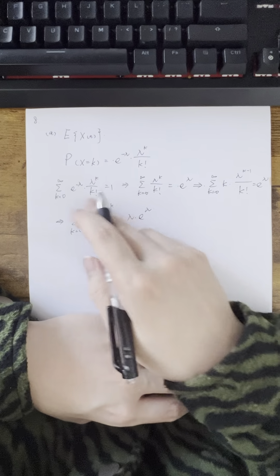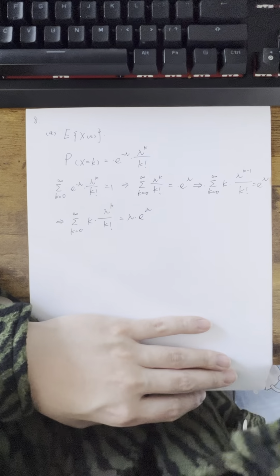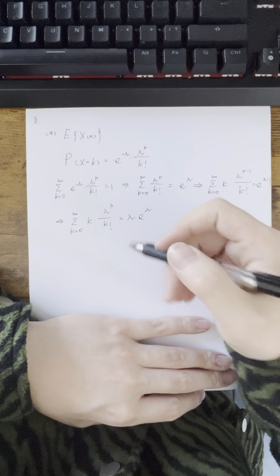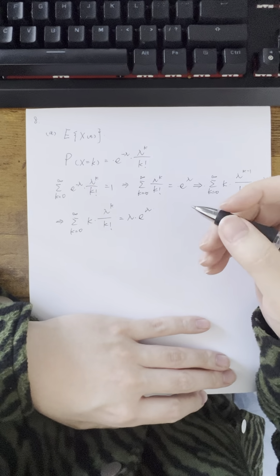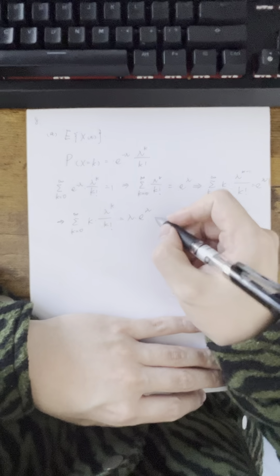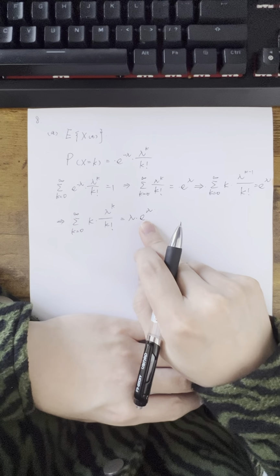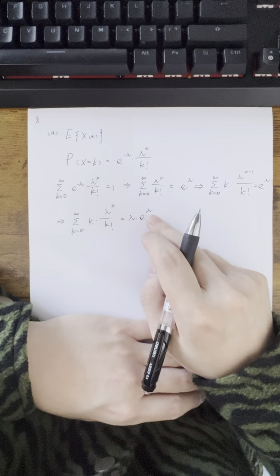We are trying to construct the formula of E[X], right? So we could divide by e to the power of lambda at both sides again.